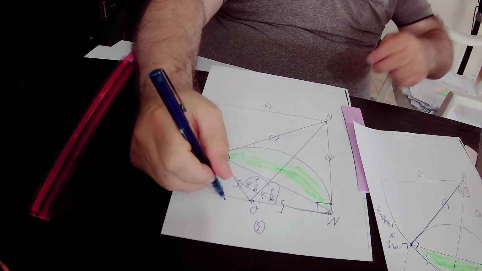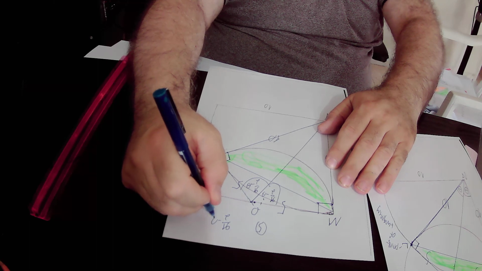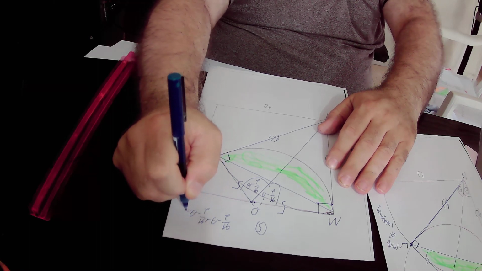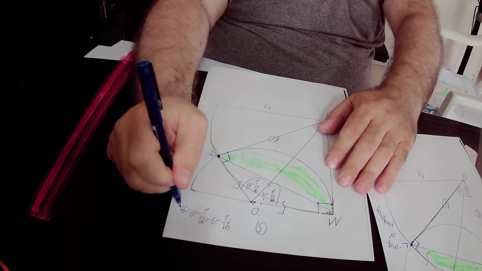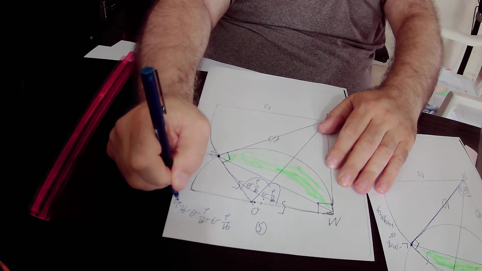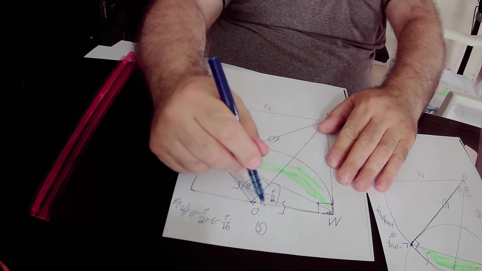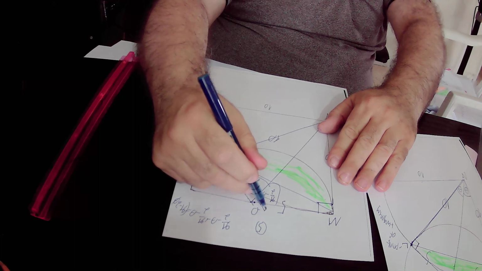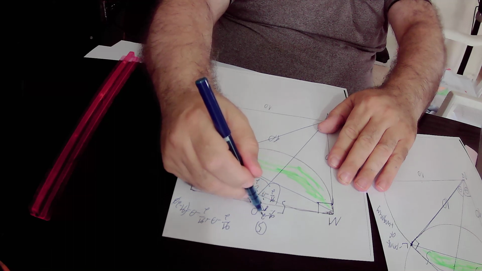And the sum of those two angles is pi over 2 minus theta plus pi over 2 minus theta. So pi over 2 plus pi over 2 is pi, and minus theta plus minus theta is minus 2 theta. So in conclusion, we found out that the size of angle MOL, the size of this angle, is equal to pi minus 2 theta.